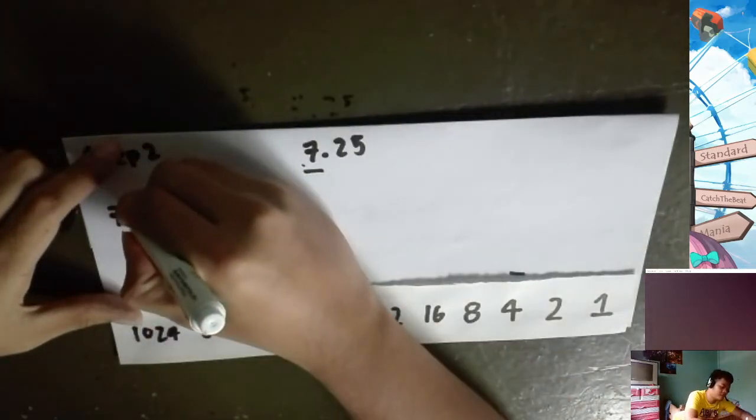So in our case, we have 7. In this series of numbers, which one is the nearest to our number 7 but is less than the number 7? So we have here our number 4. So we are going to subtract 7 by 4. 7 minus 4 is 3. So we have 3.